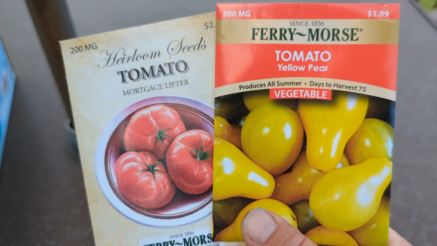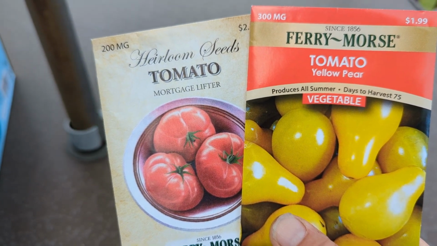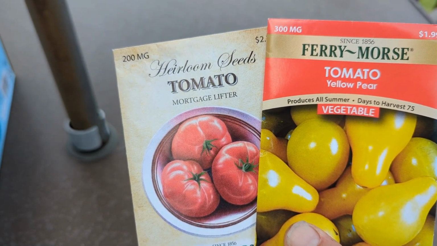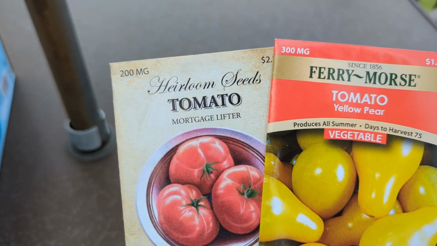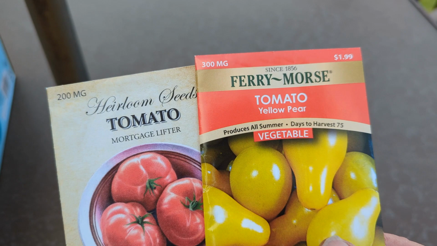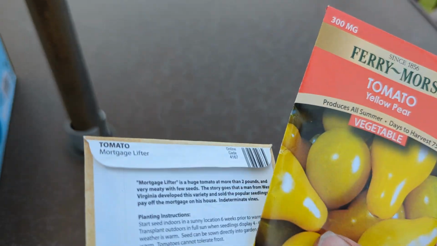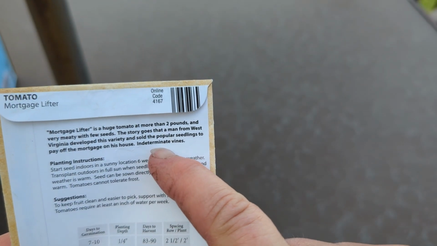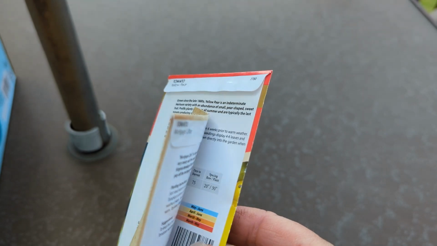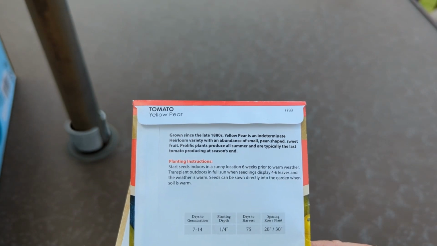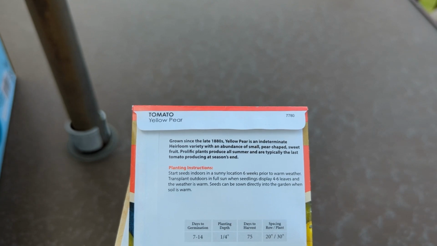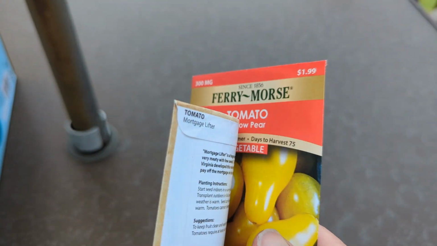Now an indeterminate, it means that there's no set size or no set fruit amount. It will just continue to grow and produce more fruit until it's actually killed by frost. And these two, you don't see anything on the front, but if you turn the seed packet over, it will tell you right here that it has indeterminate vines. And this one as well, when we turn it over, it has indeterminate vines. And what that means is it will just keep growing and growing.